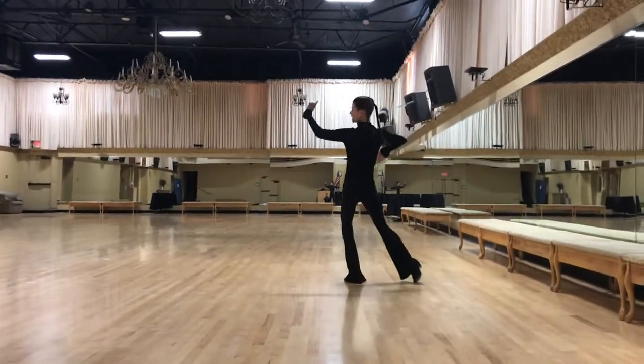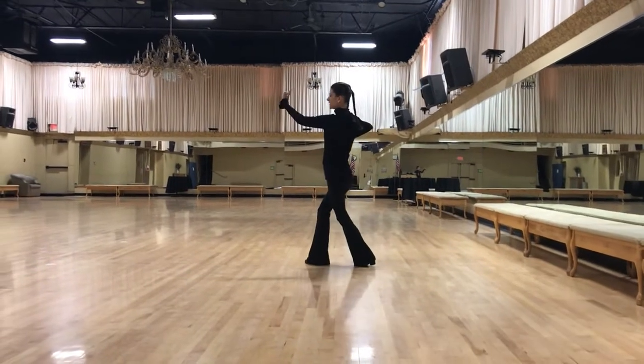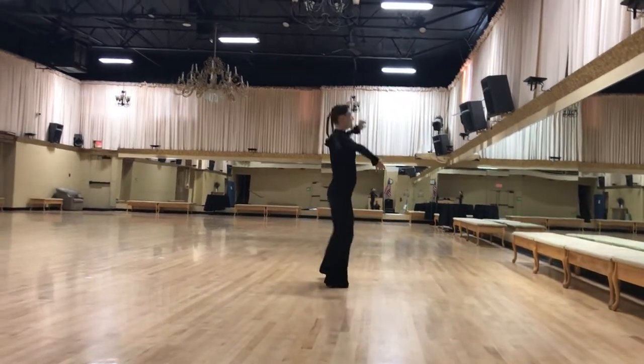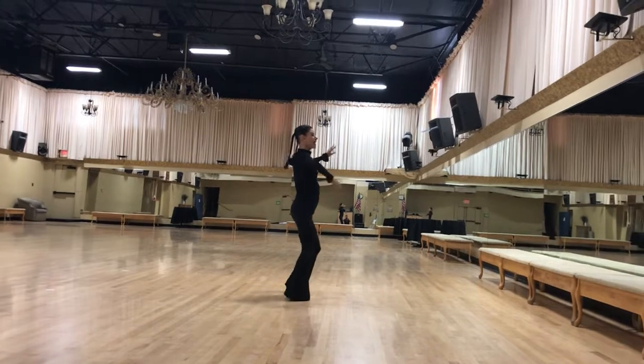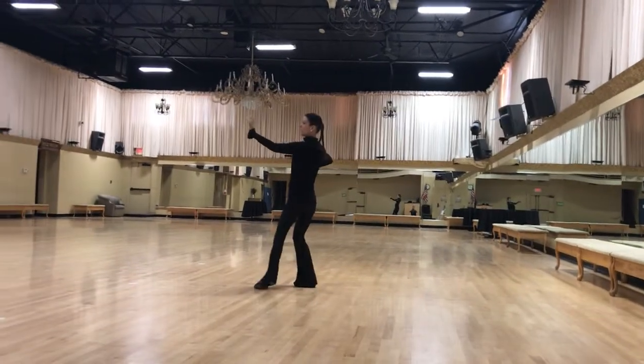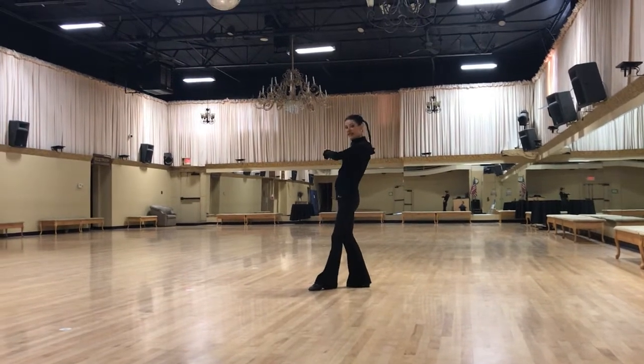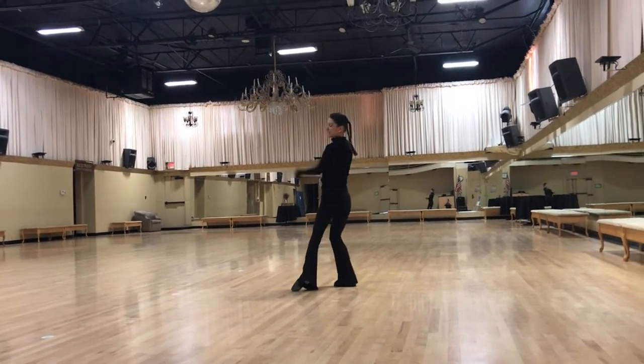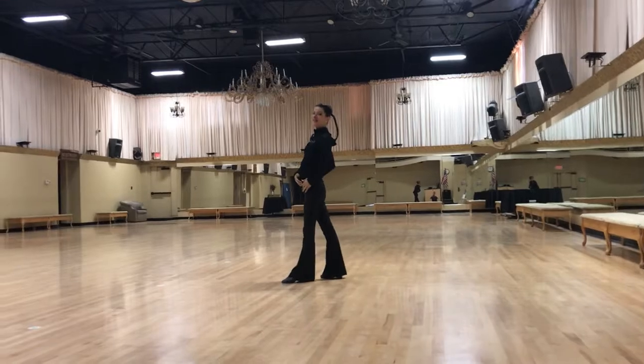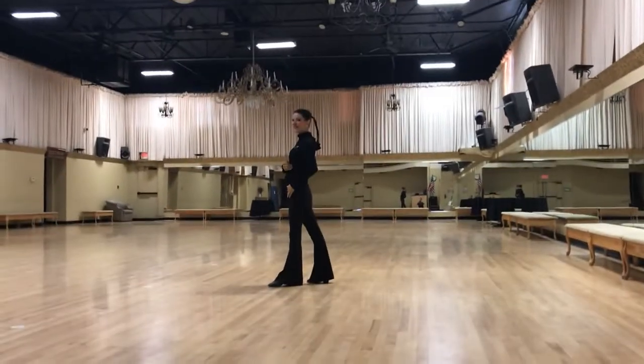Strong left side lead. Around the partner and finish in promenade again with a very strong left side lead. That doesn't mean left hand lead, left side lead. So go ahead and put that left hip into her as well as that left rib.